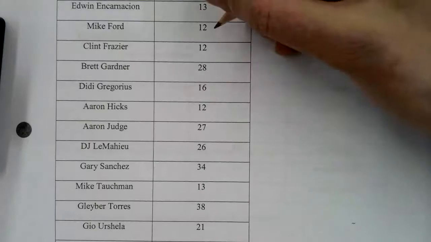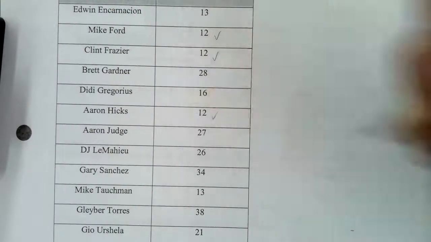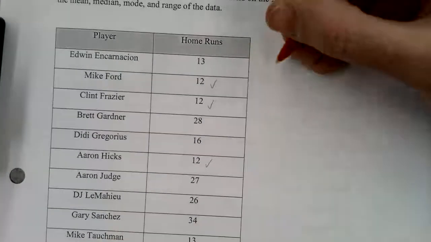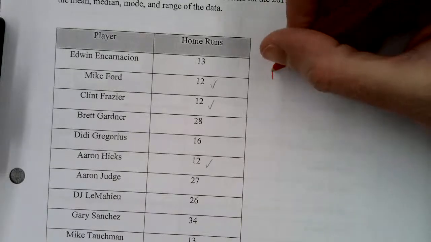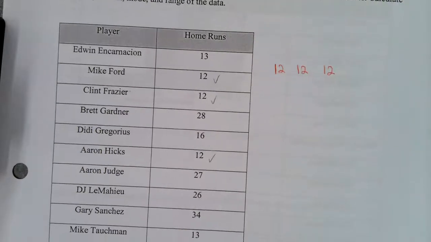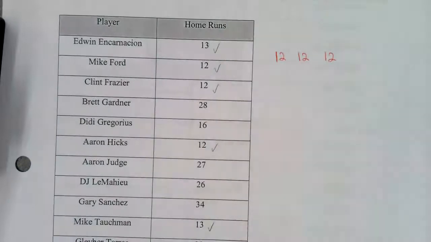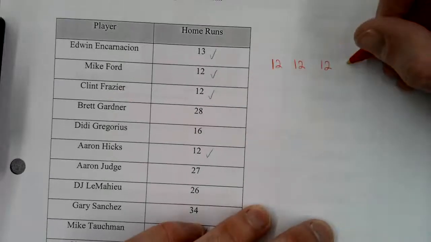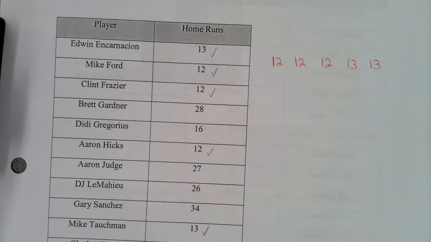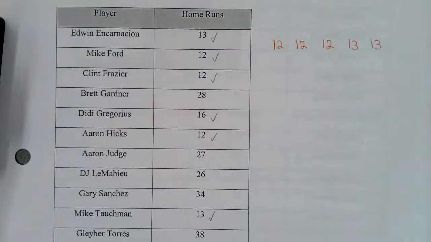So the smallest number on here is 12, and we have 1, 2, 3 of them. Okay, so let's list out those three. The next smallest number is 13, so we have a 13 up here, and then we have a 13 down here. So check them both off, and let's write them both. The next smallest number in the table is 16. It's just one of those.